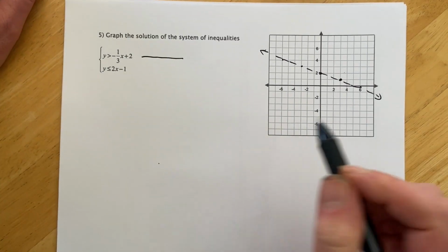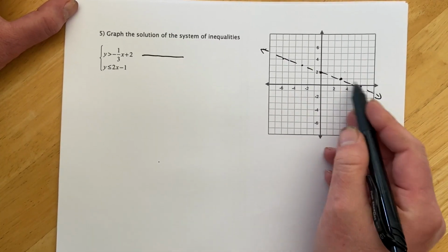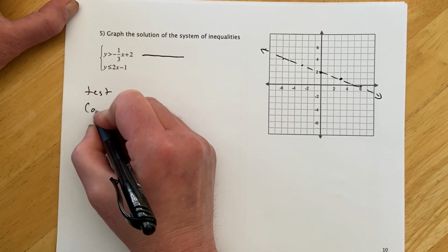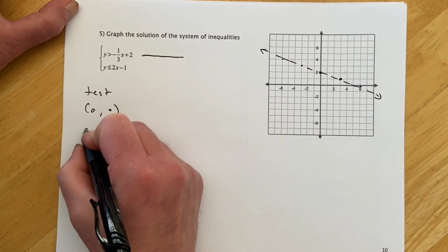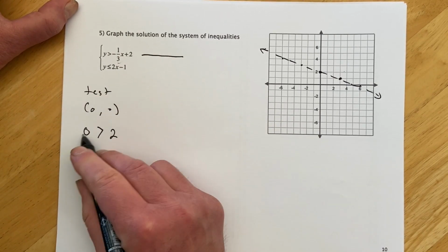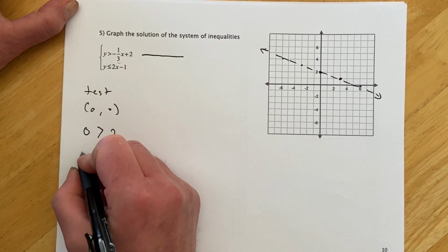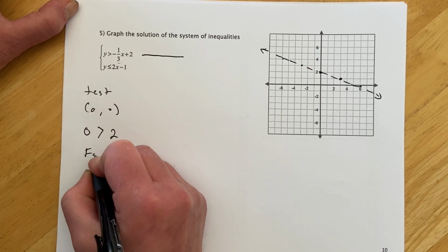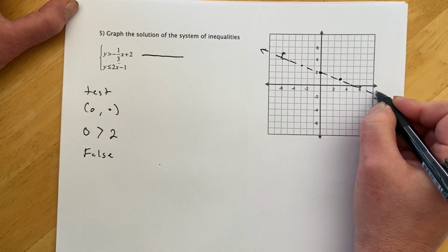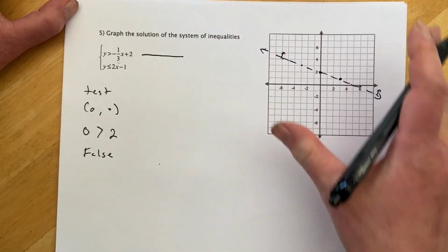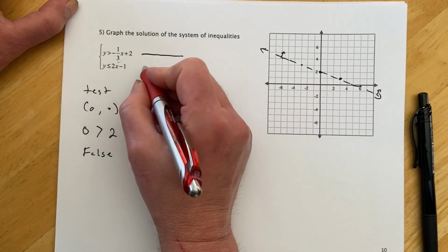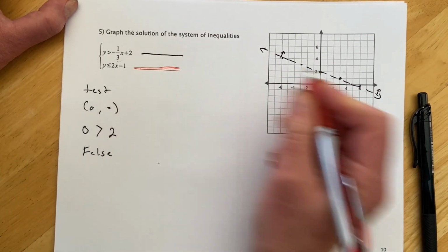And then it can get really messy in terms of the shading. So here, let me test 0, 0, and figure out which way we're going. So 0 is greater than 2? 0 is not greater than 2. So that is false, and that means this side would be shaded. I'm just going to use a couple little arrows so that I don't make a big giant mess, because you'll see why in a sec. I'm going to do this one in red.